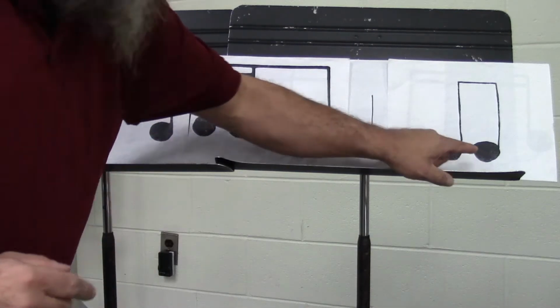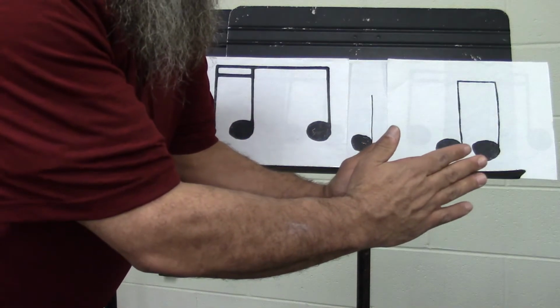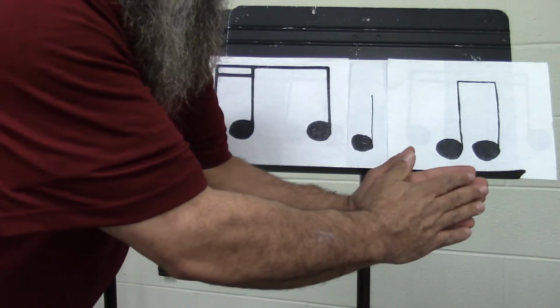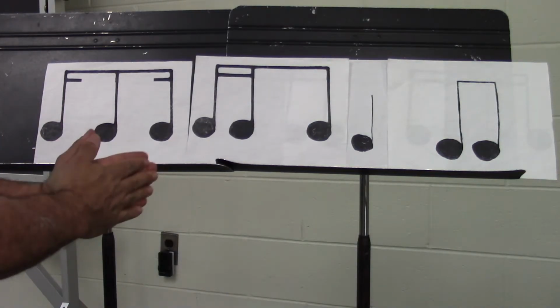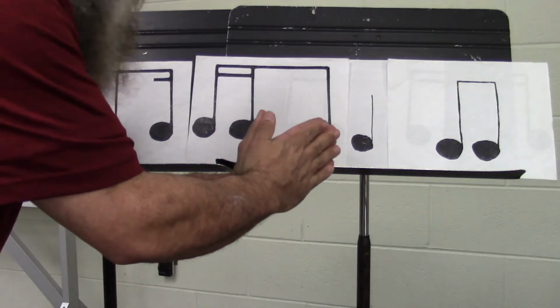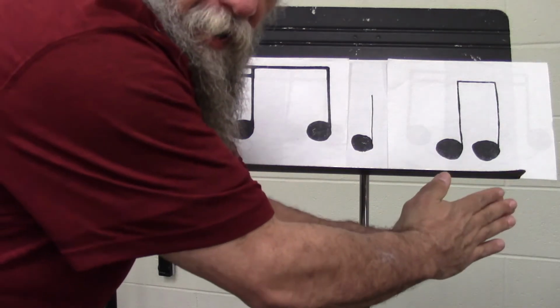And let's clap and count this first eighth note. Ready? Go. 4 E. Let's do the second one. Ready? Go. And. Let's do the whole 4-beat pattern. Ready? Go. 1 E and 2 E and 3 E and 4 E and. See that?